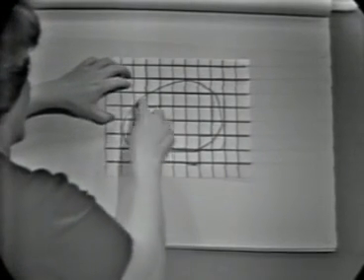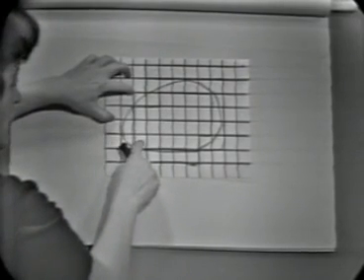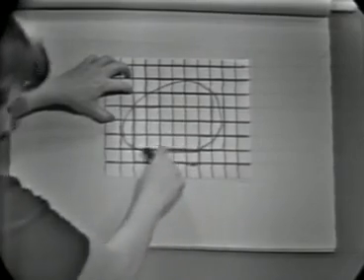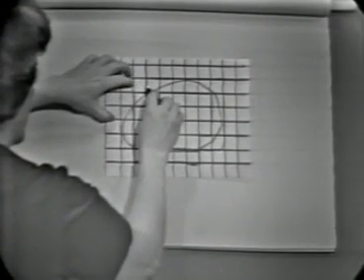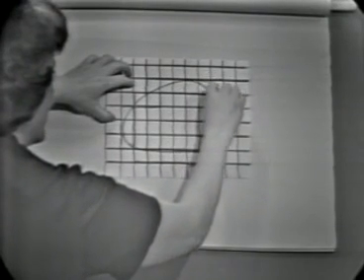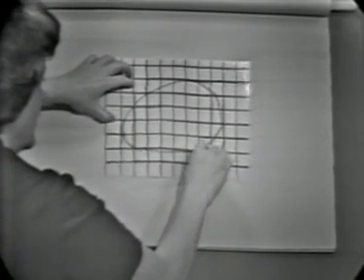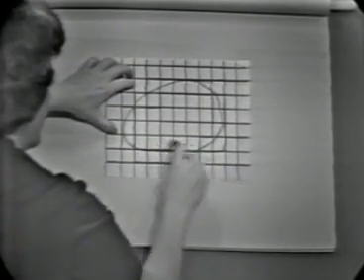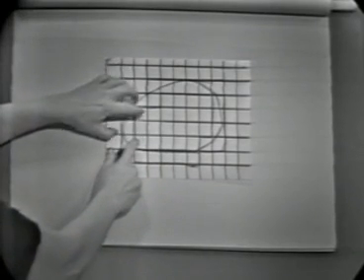Now, let's find out how many unit regions it will take to completely cover this region bounded by this curve. This time, we need to include these. If we count these, we will find that it takes 41 unit regions.